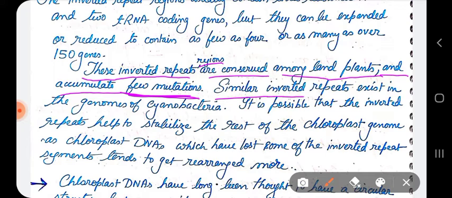Similar inverted repeats exist in the genome of cyanobacteria. Now, the same type of inverted repeats have also been observed within the cyanobacteria, the blue-green algae.